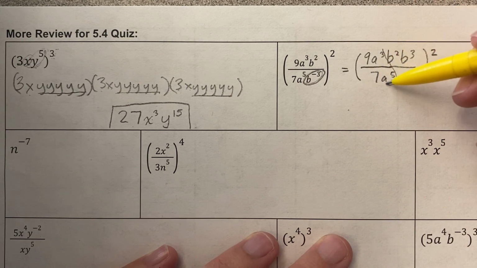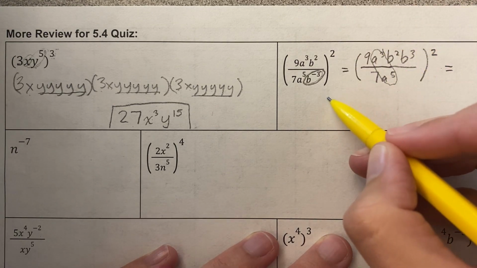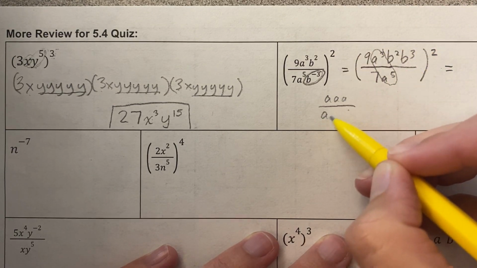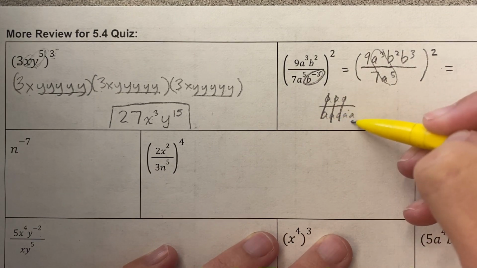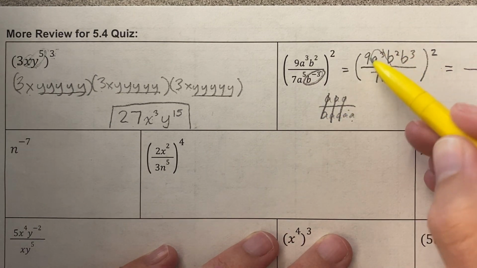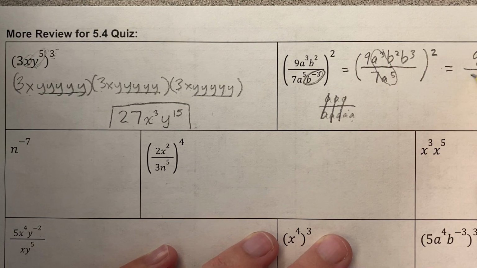First, I'm going to simplify the a's, right? Now think about what this is. This is 3 a's on top and 5 a's on the bottom. So when these cancel, I'm left with just 2 a's on the bottom. So over here, look, I still have the 9 on top, I still have the 7 on the bottom, and I'm left with 2 a's on the bottom.